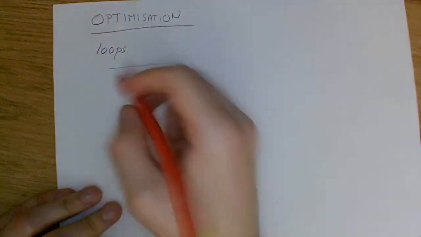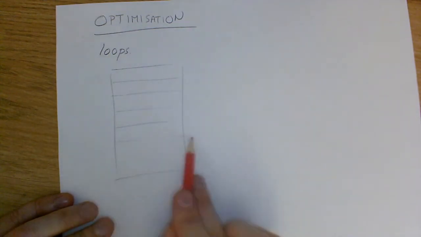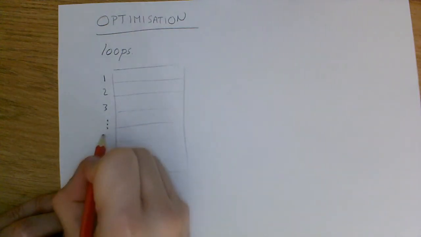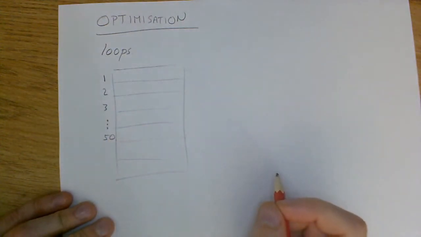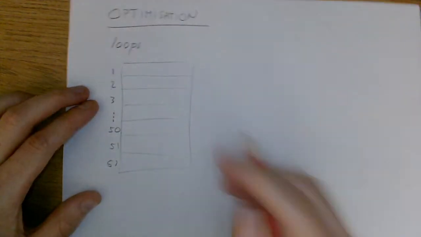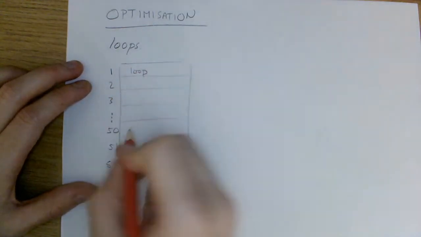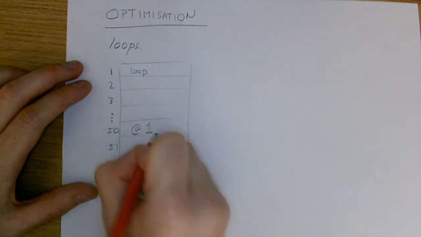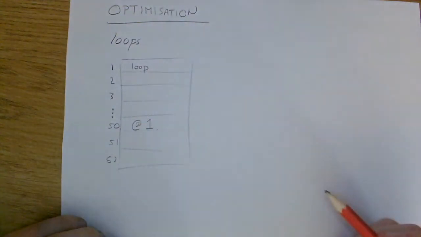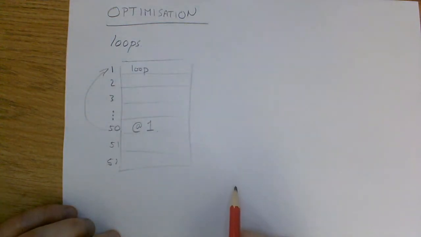So let's say this is RAM, or the CPU registers, and you've got lots of lines of code, and your loop starts at line 1, 2, 3, and let's say it ends at line 50 for the sake of argument. We've got line 51, 52, and so on. Your program will start at line 1 and it will work its way through. So let's say the loop starts here and it ends here. It says go back to 1. So it goes 1, 2, 3, all the way to 50, and then it goes back to 1. That's going to involve a jump back up to number 1.